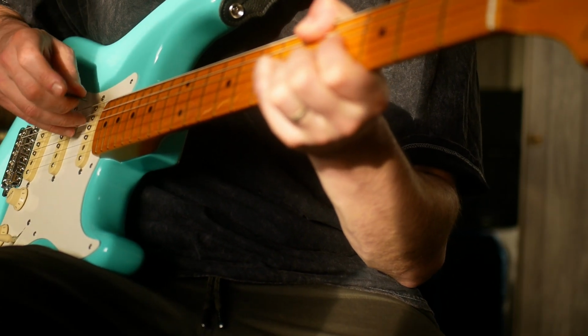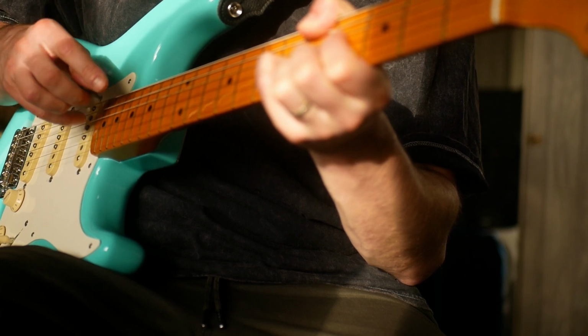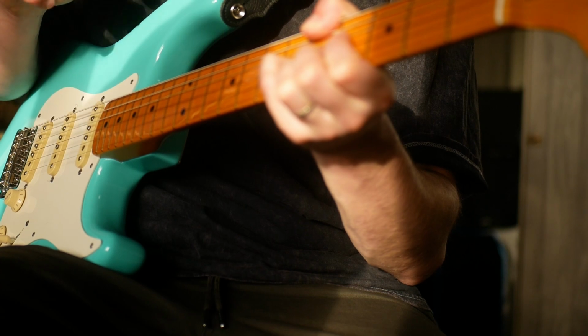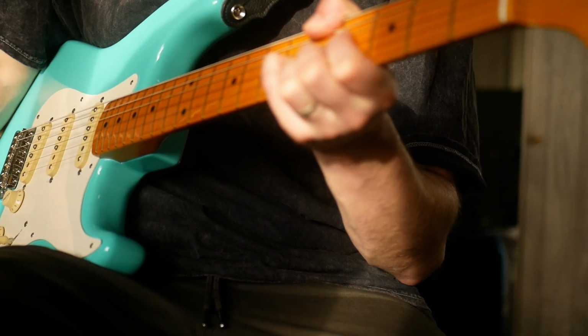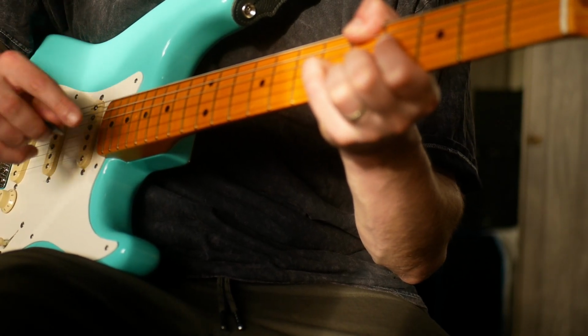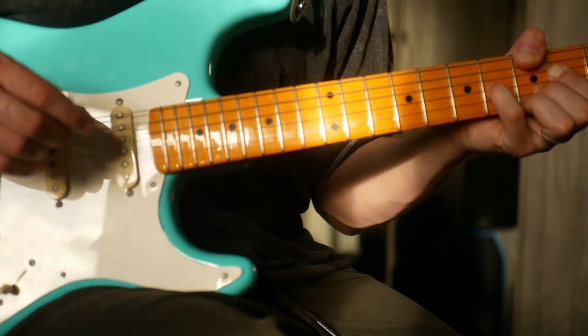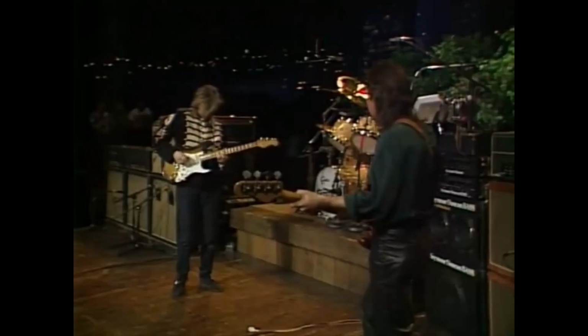So again, roll, A and D string, pick, G string, pick, B string, pick, E string, pick. Crazy good sound. And then we get more spread triad goodness.